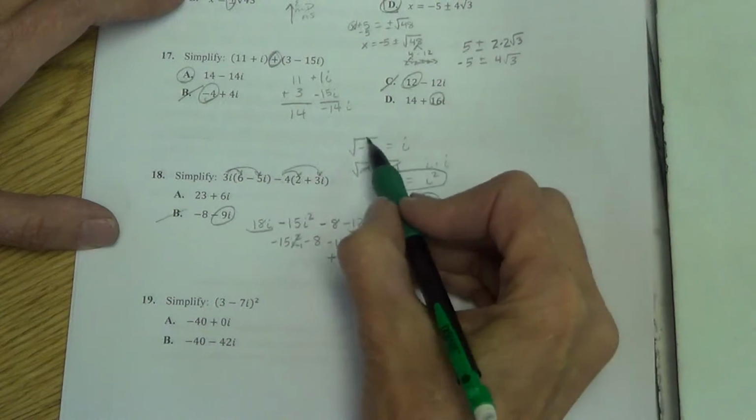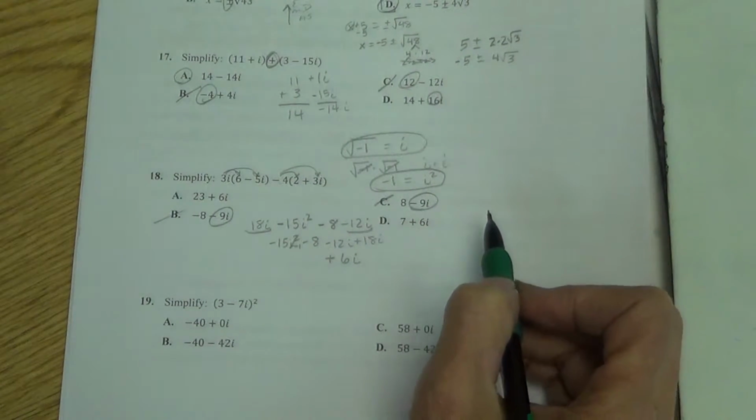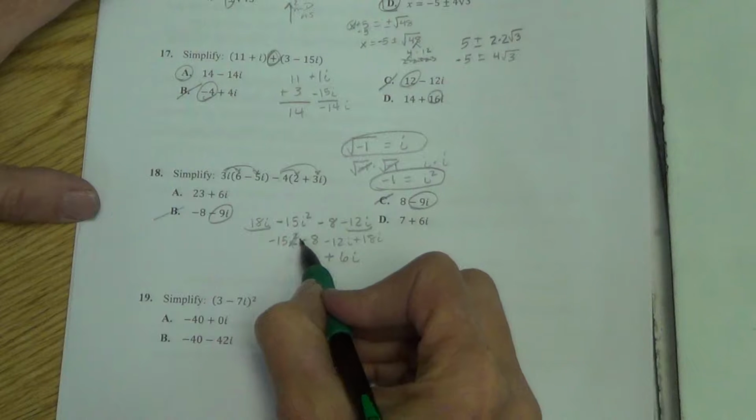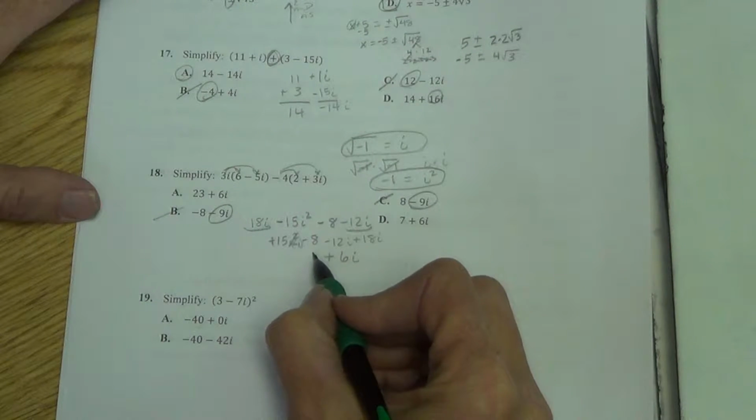Super important concept. Okay? So i squared is equal to negative 1. Negative 1 times negative 15 would be a positive 15. Positive 15 minus 8 would be 7.